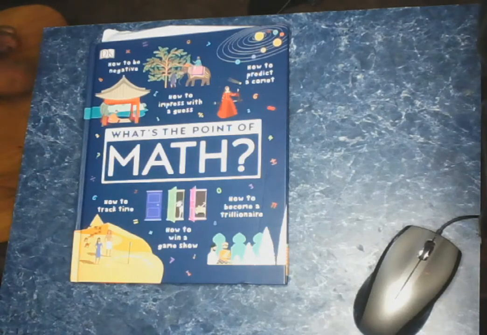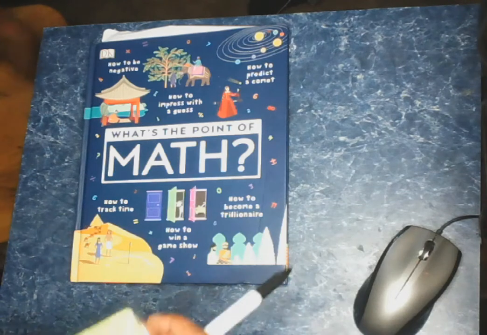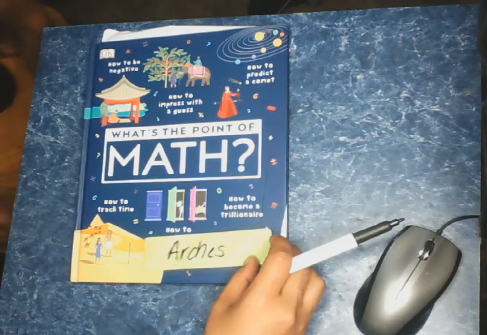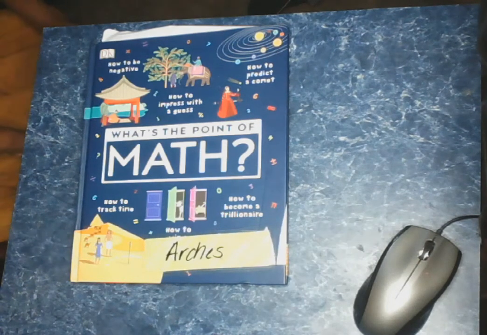All right, we're starting now. So let's go ahead and start, little people. All right, we have our vocabulary words. We have here arches. And before we started, I said, what do you think of arches?